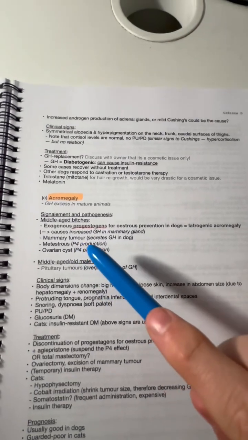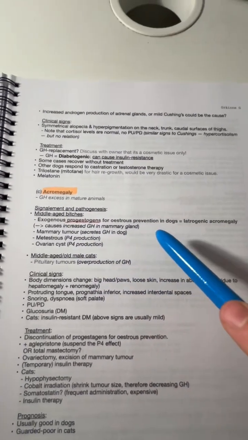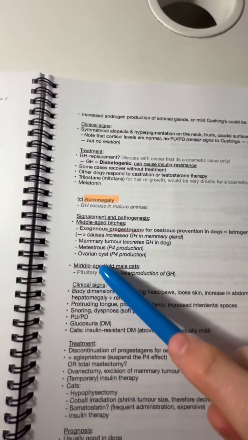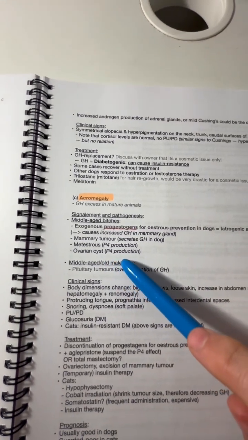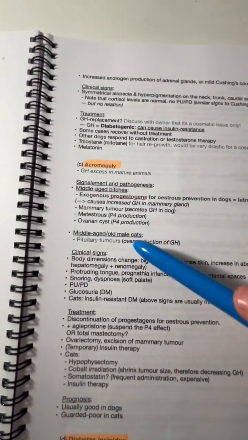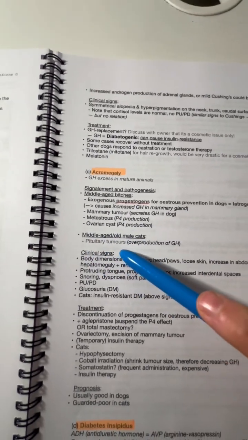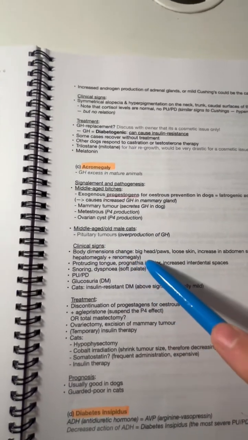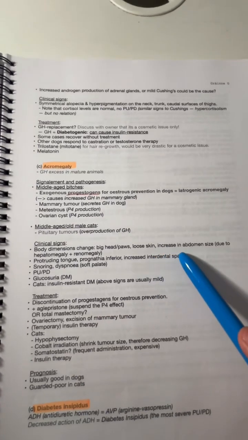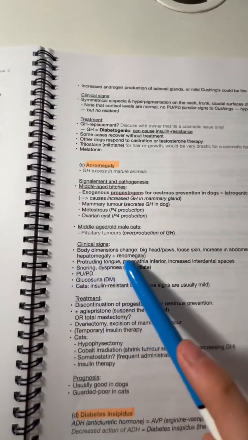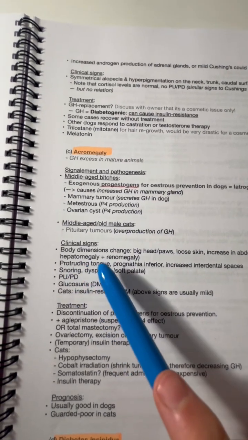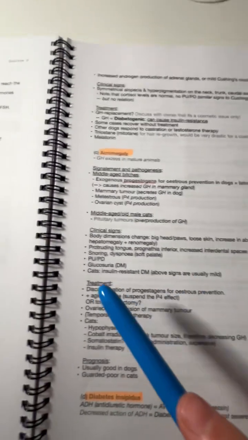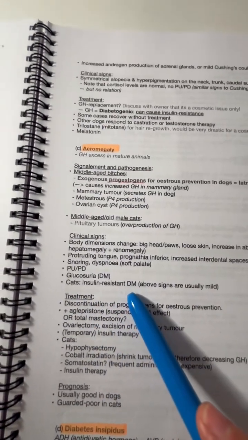It increases the amount of growth hormone in the mammary gland. It can also be caused by a mammary tumor, which also secretes growth hormone, or an ovarian cyst, which produces progestogen P4. It can also occur in male cats that are old or middle-aged due to pituitary tumors which overproduce growth hormone. For the clinical signs, their body dimensions change. They can have a big head or big paws, loose skin, and increased abdominal size due to hepatomegaly and renomegaly. They can also have a protruding tongue due to the increased size, or snoring or dyspnea due to soft palate increase. And cats can develop insulin-resistant diabetes mellitus.